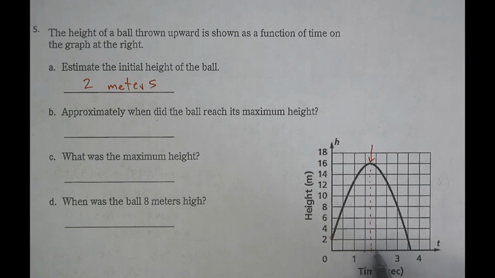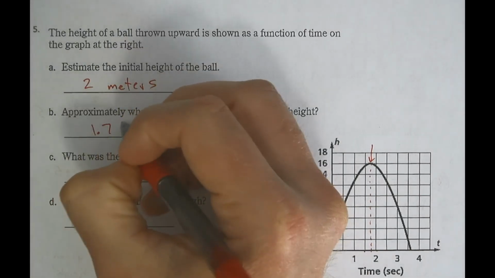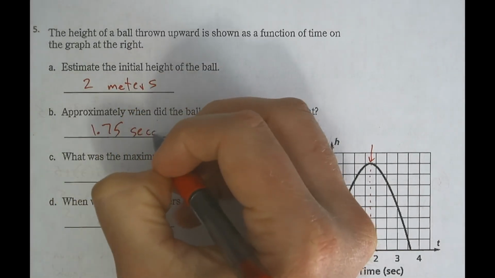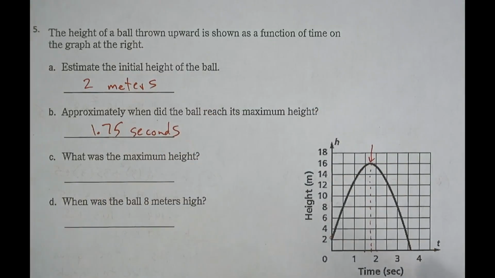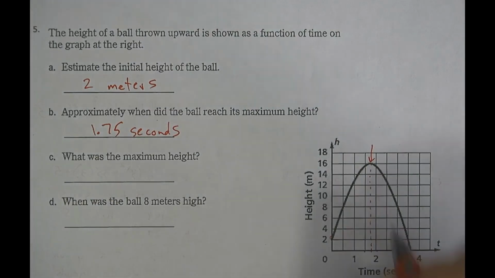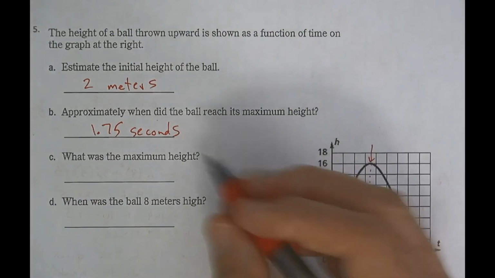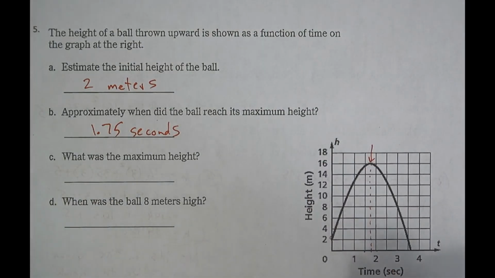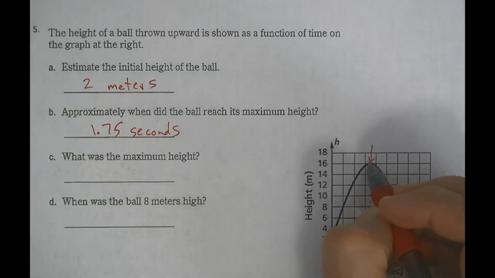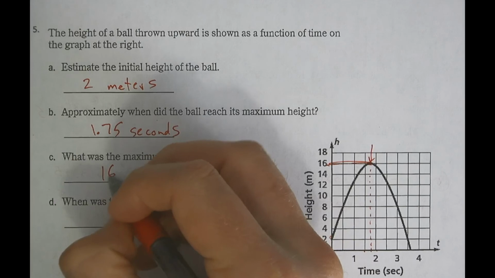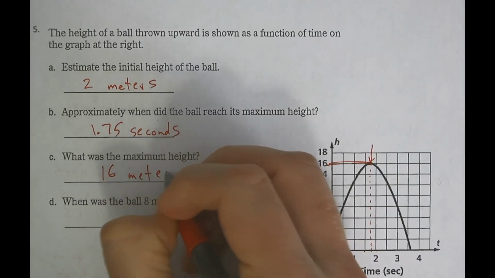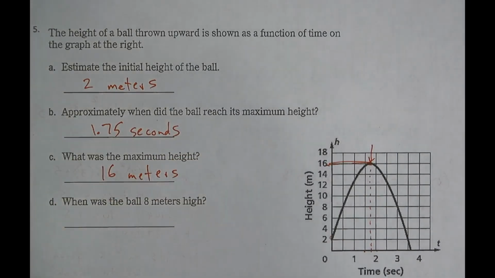50 cents and $1. 75 cents is what's in the middle. So this is about 1.75 seconds. Now we're estimating, so if you said 1.8, 1.6, you were just guessing. That's fine. It does look to be right between these two, though, so that would be 1.75. What is the maximum height? So the highest this gets is right here, 16 meters.